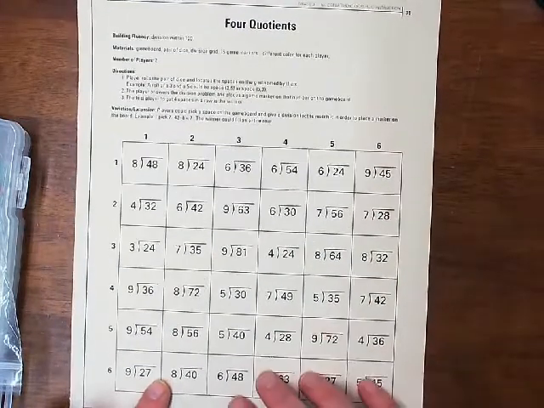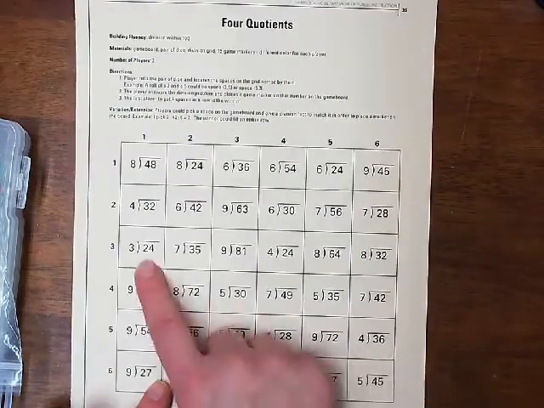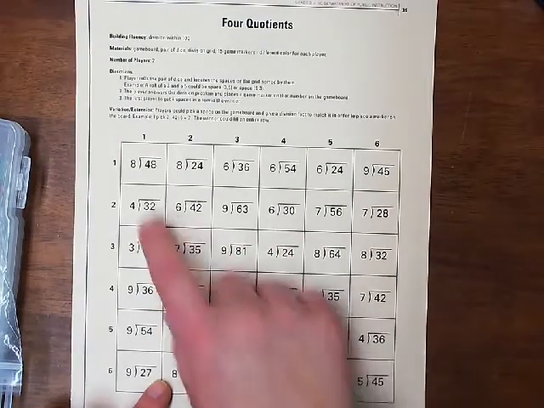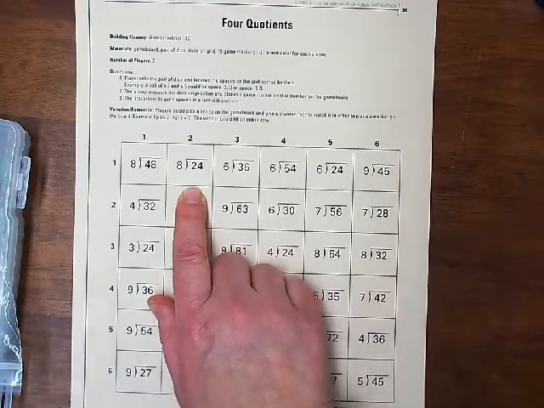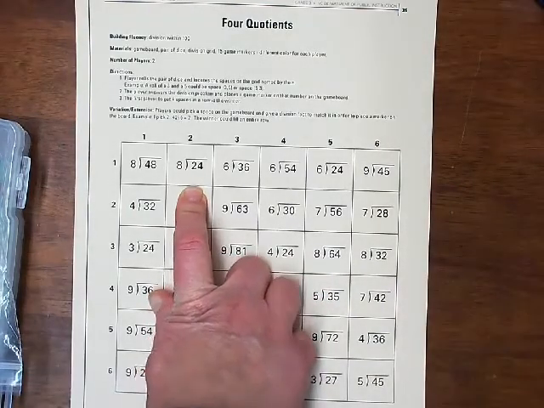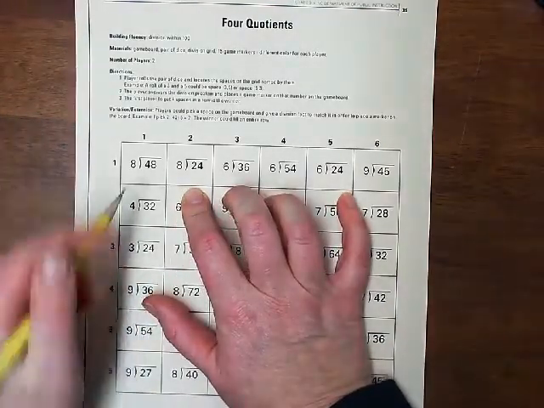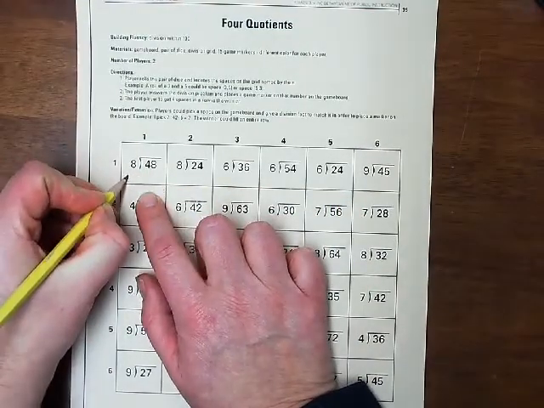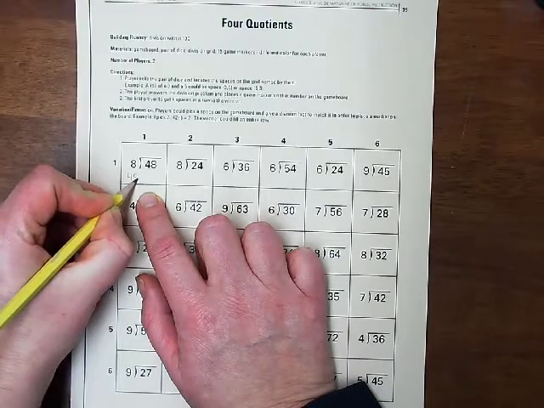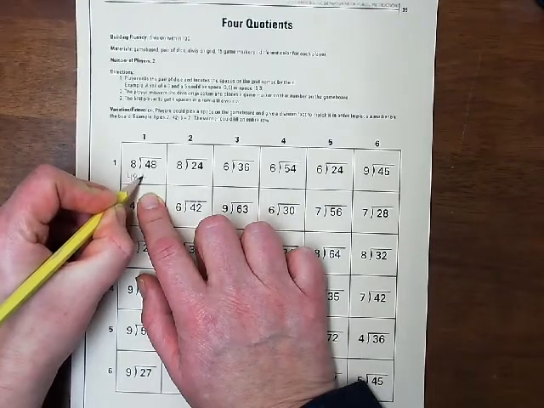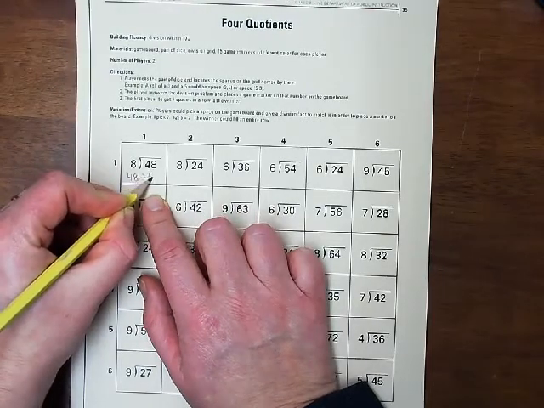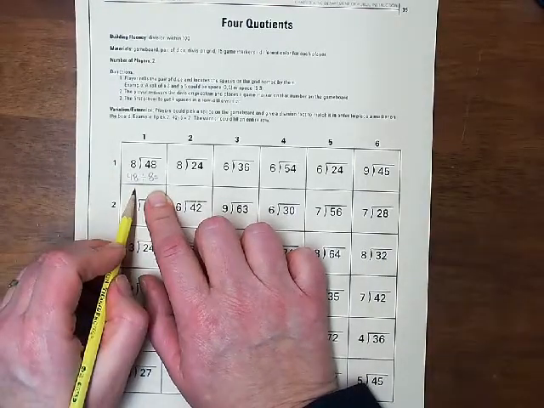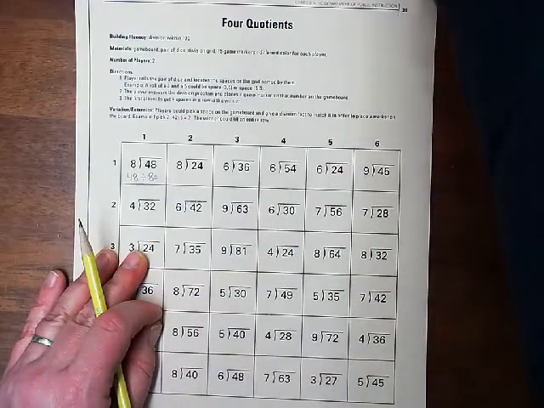Now, something I want to point out is you might be looking at this going, what is that? These are division problems. And I will show you how you're used to seeing division problems. For instance, this one is 48 divided by 8 equals. Let me zoom it in a little bit so you can see.